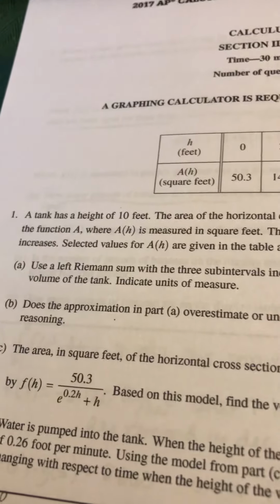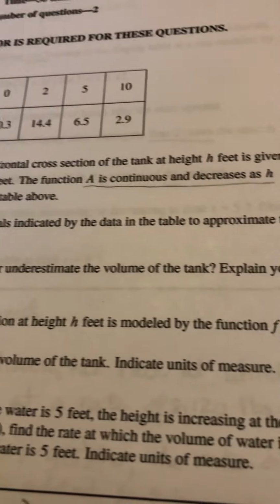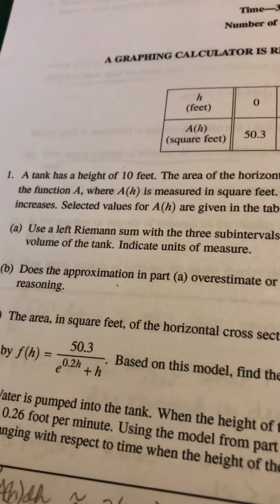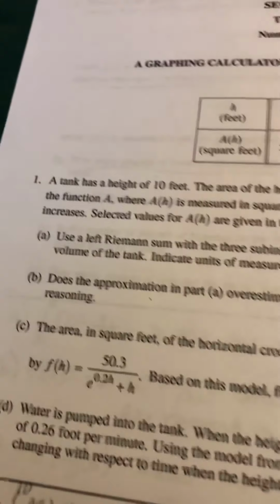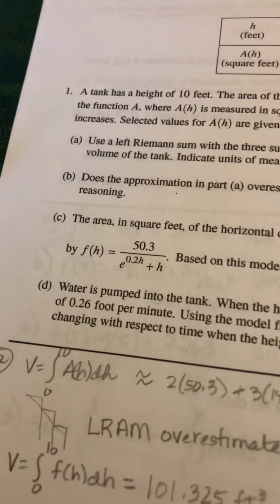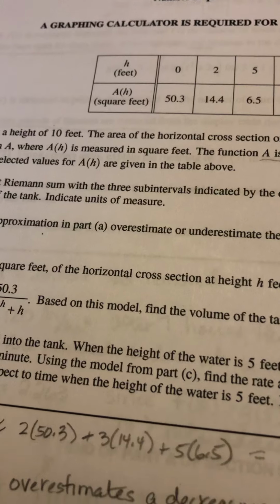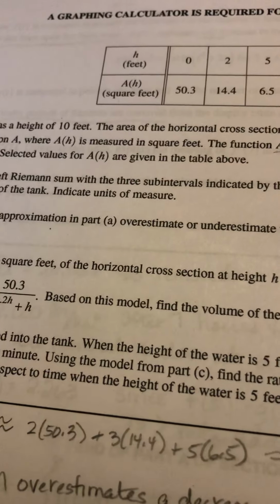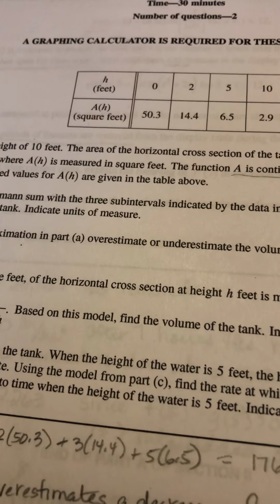So part A, left Riemann sum, 3 subintervals indicated by the data in the table to approximate the volume of the tank. Remember, volume is basically cross-sectional area times the height. So, left Riemann sum, left rectangular approximation. So our delta x, or our base for our first rectangle, is from 0 to 2, so it's 2.